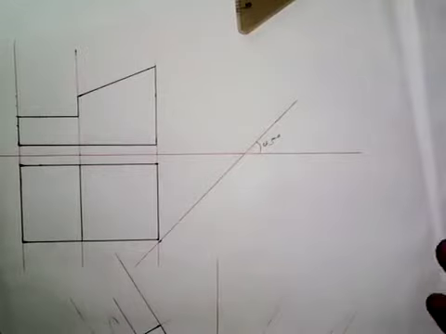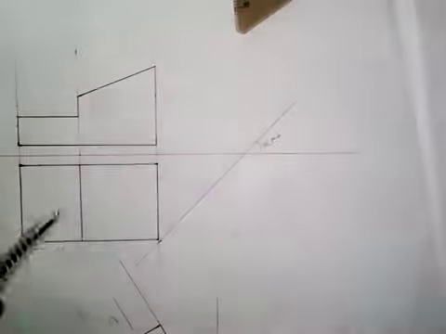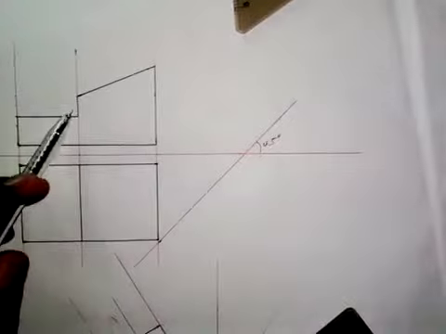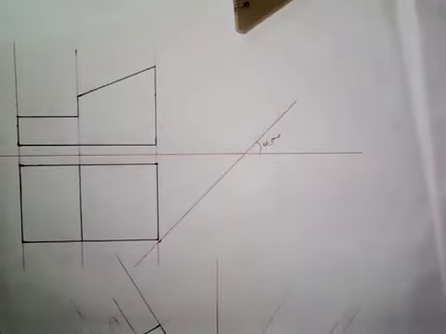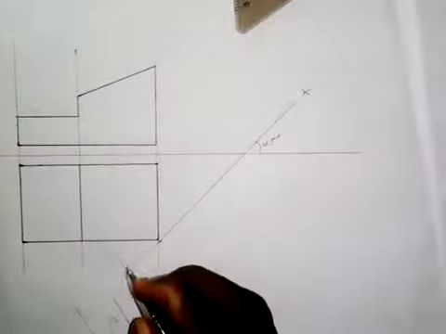So for me to produce the auxiliary plan, I need to use my 45 degrees set square, because the plane upon which the auxiliary plan is to be produced is at angle 45 degrees to the horizontal. So I will take my 45 degrees set square, because all the lines that I'm going to project from the points on the elevation should be at a right angle to this given plane, X1Y1 here.